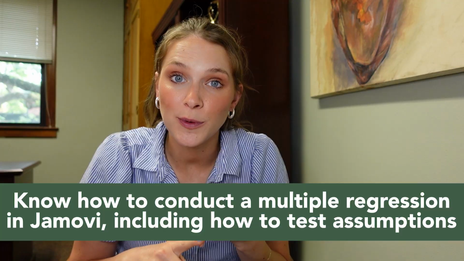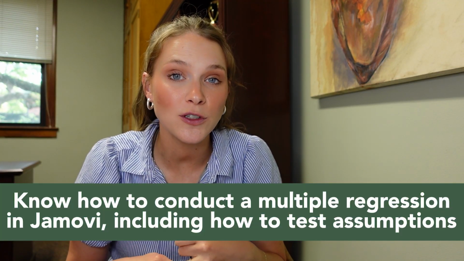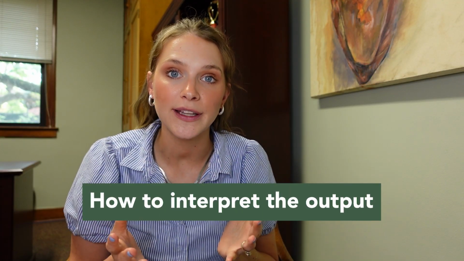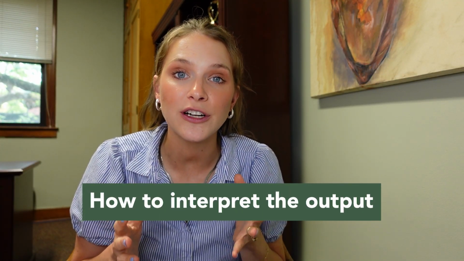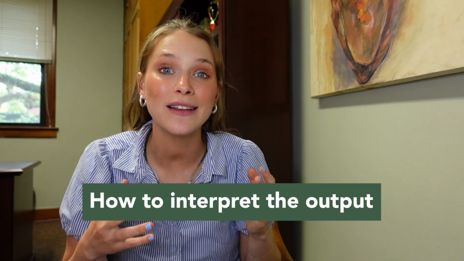So by the end of this video, what I want for you is that you're going to be able to know how to conduct a multiple regression in Jamovi, including how to make sure that you have met the assumptions of a multiple regression. And then importantly, I really want to walk you through all of the output that Jamovi gives you after running a multiple regression so that you have a good understanding of what that output means and how you can successfully interpret it once you've got it yourself.